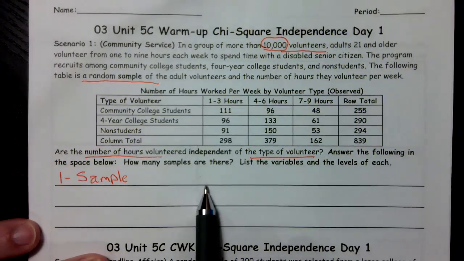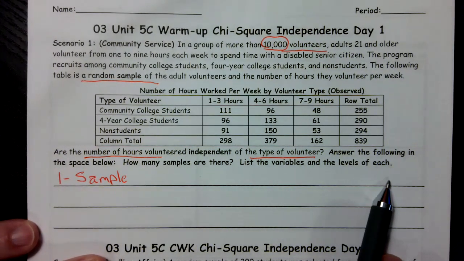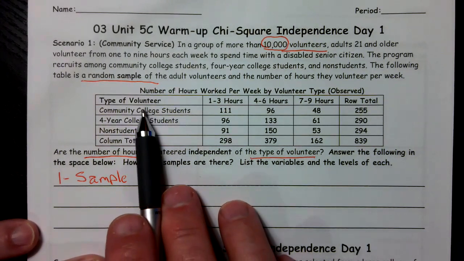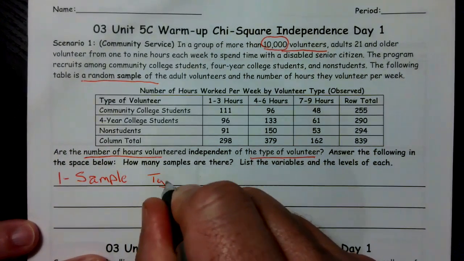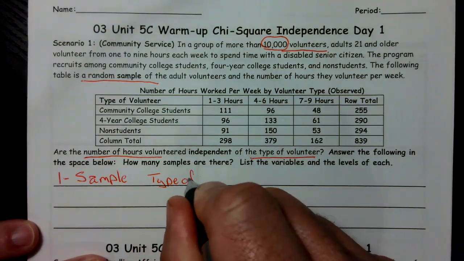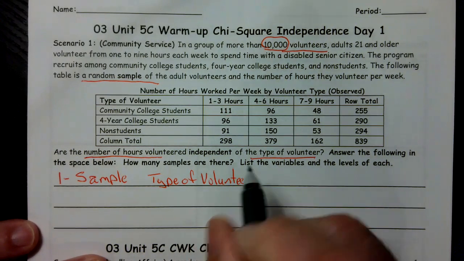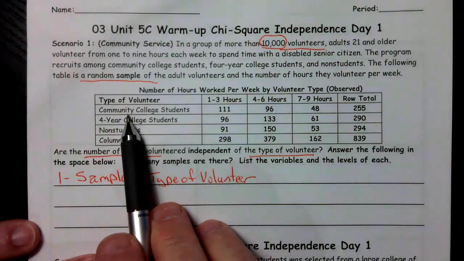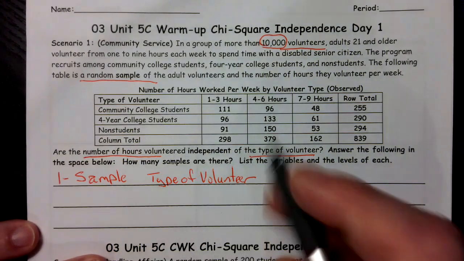Then it says, list the variables and the levels of each. Well, in this case, we have two variables. We have type of volunteer, and it happens to have 1, 2, 3 levels.